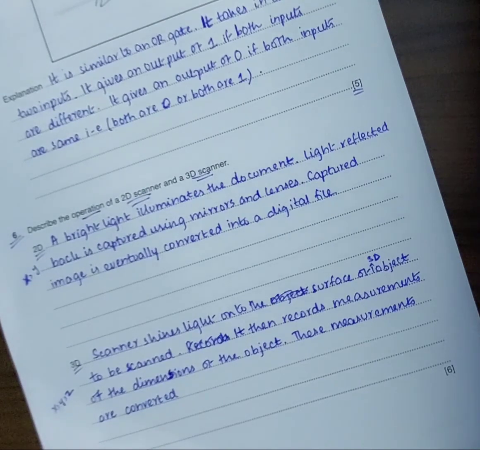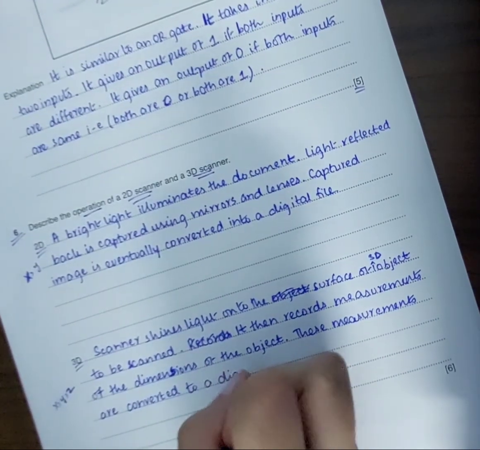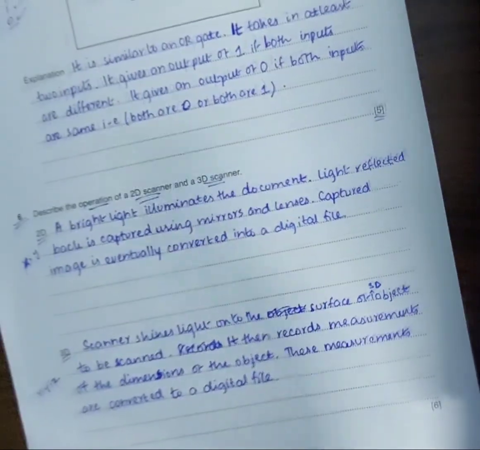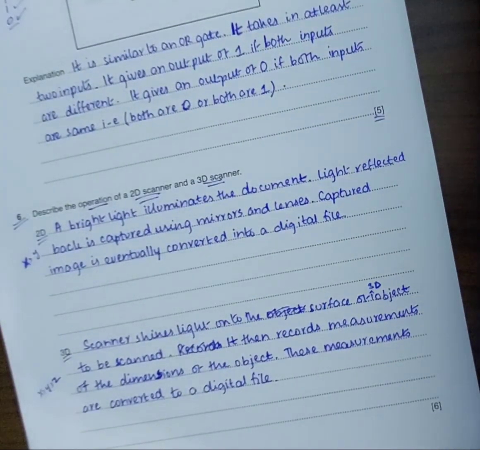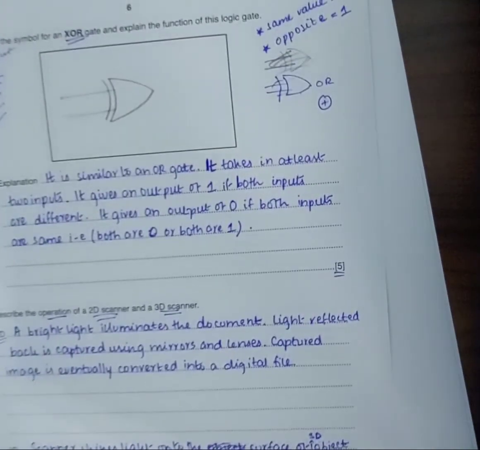So now these analog measurements are converted to a digital file, and this is enough for 3 marks. Because obviously in every scanner the light is shone first, and then measurements are recorded of the x and y, and x, y, and z coordinates, or the dimensions of the object, you can say, and these measurements are converted into a digital file.